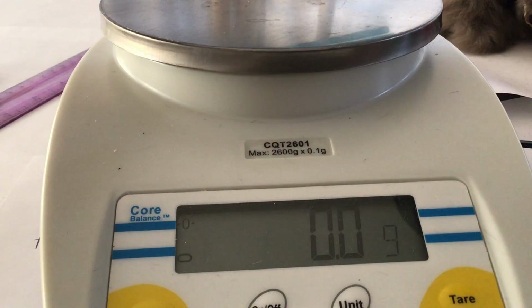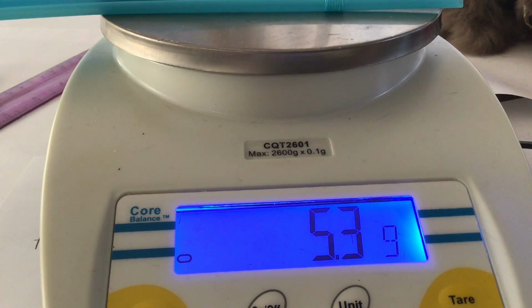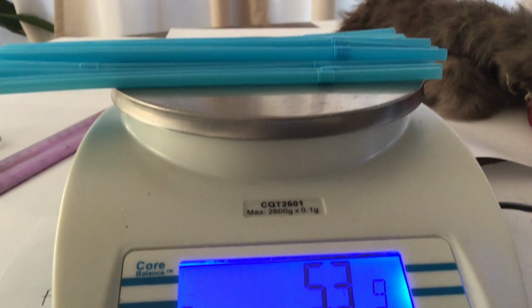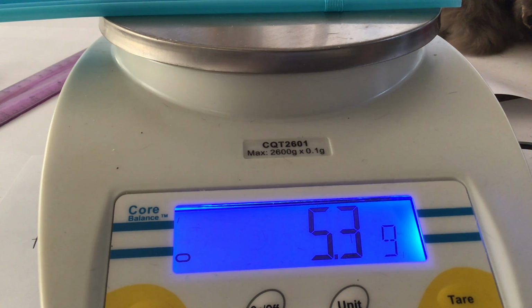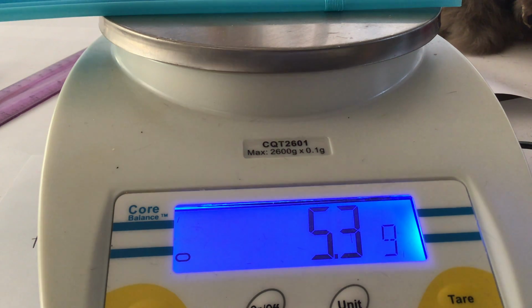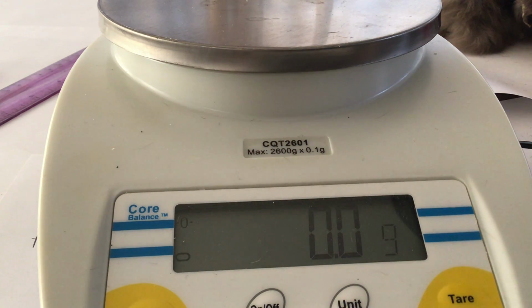So I've got 14 straws. I'm going to put 14 straws on here, and then we're going to get a nice reading. Okay. 14 straws, 5.3 grams. So 5.3 grams divided by 14 is 0.3786. So it's close to 0.4, 0.37, just put 0.37.